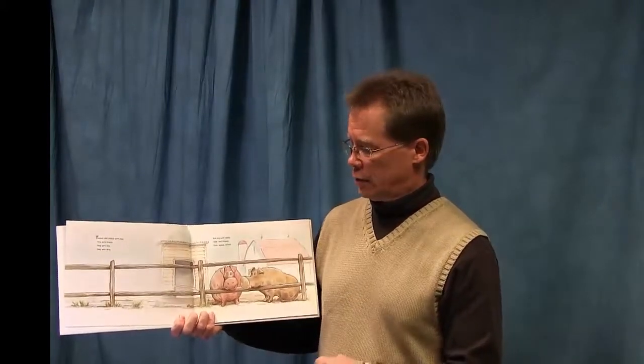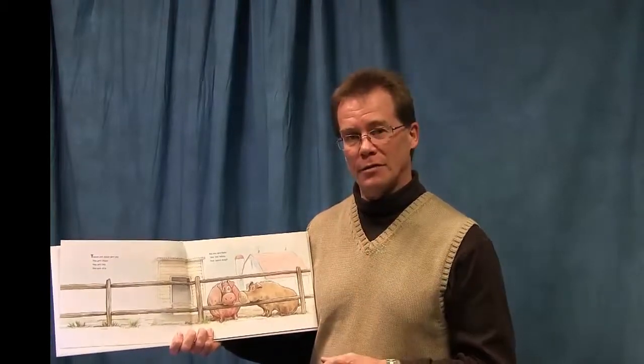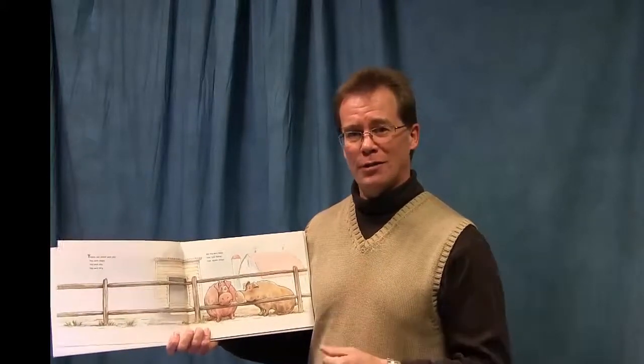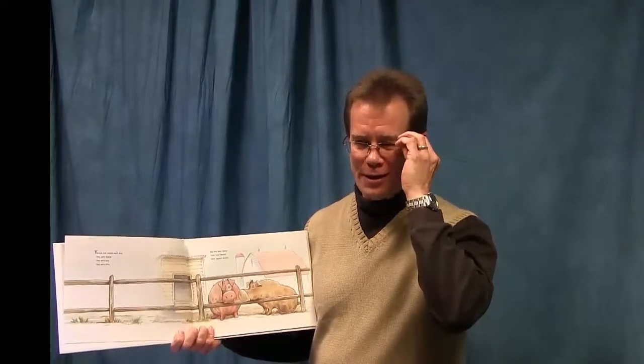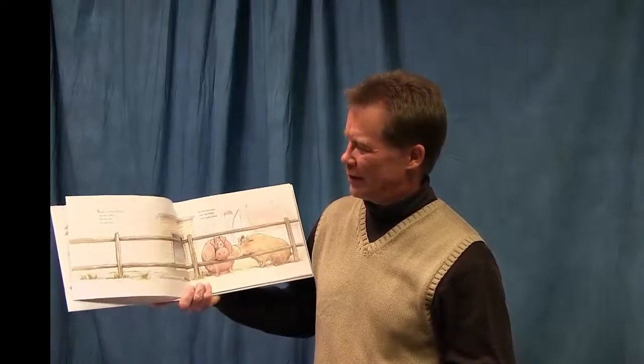Now, one of the problems with story reading is that depending on your eyesight, you may read normally with glasses, in which case you can use your glasses to read. My trouble is the opposite. I can't see close up with my glasses on, so I would need to take my glasses off in order to read a picture book like this.